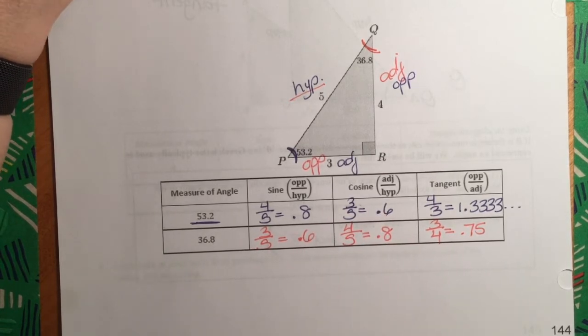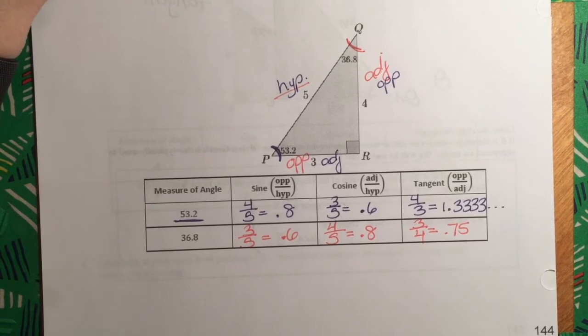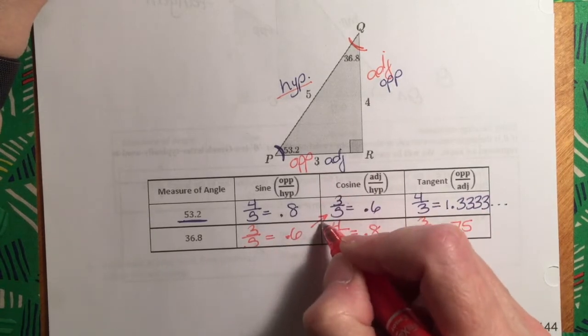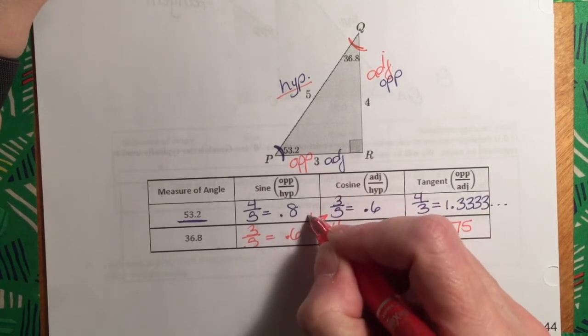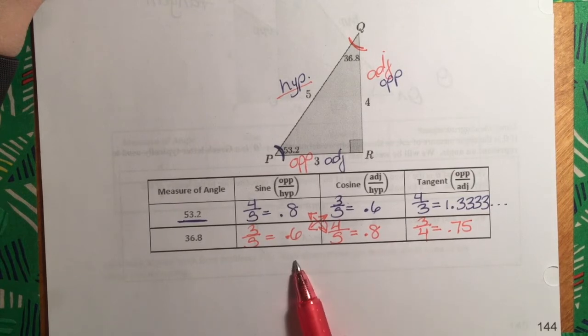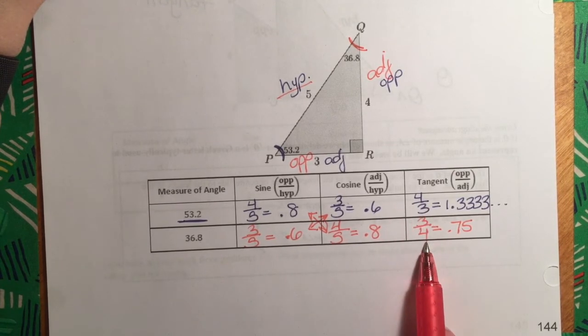What happens with the tangent? Do you see a pattern with the tangent? See those crisscross? Look at what happens here. The tangent of one angle, 4/3, look at how it inverts for the other one. From 4/3, it changes to 3/4.